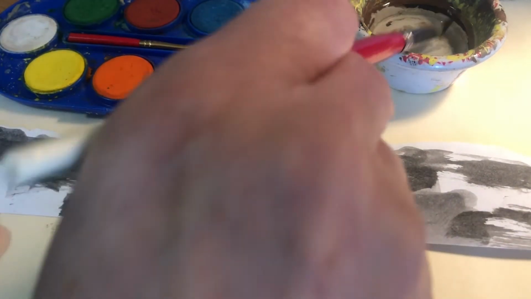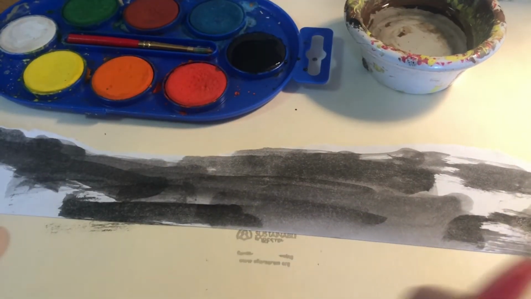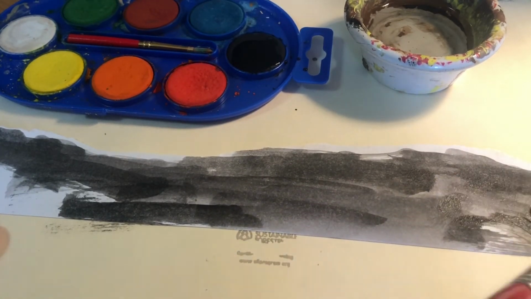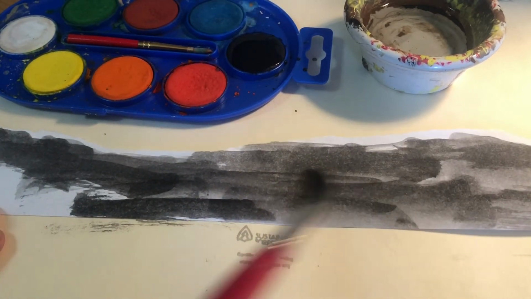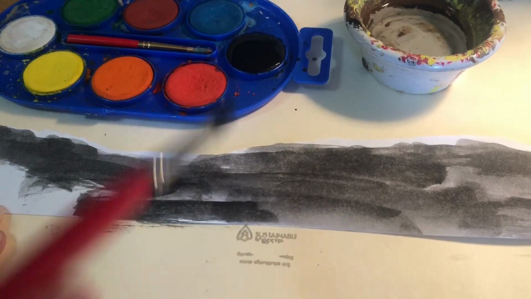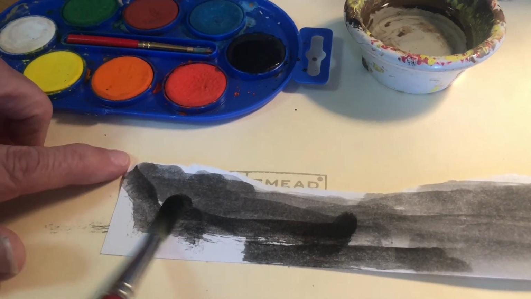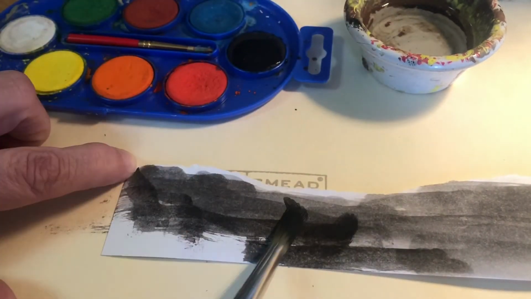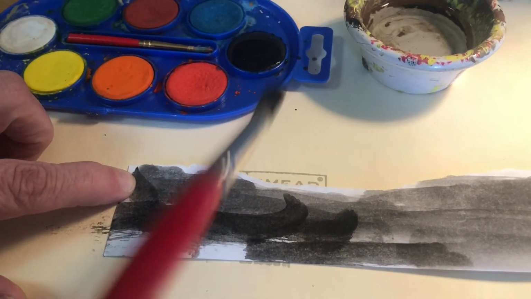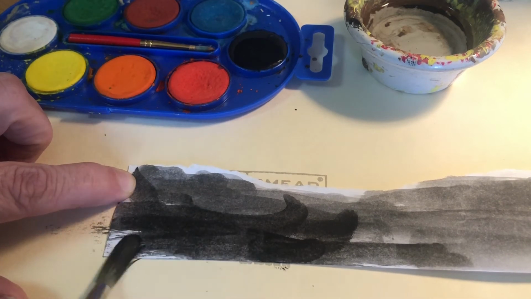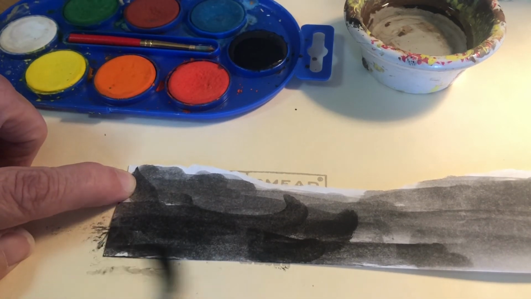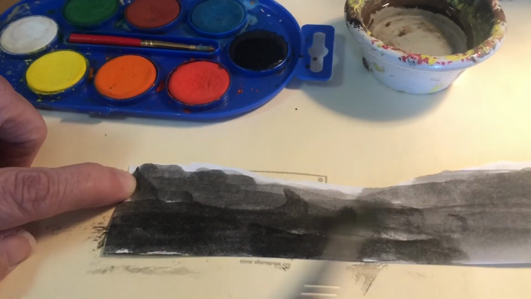Paint away. A little bit more. Make sure it all gets paint on it. If you don't go all the way to the top, you're going to have that little ridge, like I had on my other picture, that almost looked like there was snow in different places. I'll show it to you again here in just a second. Let me finish this whole one up with black.